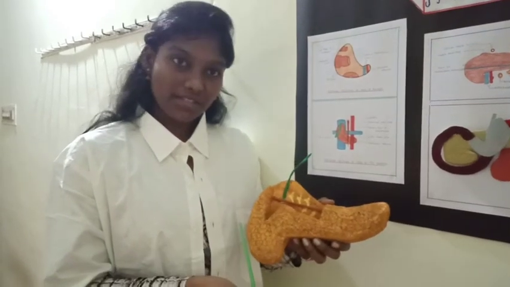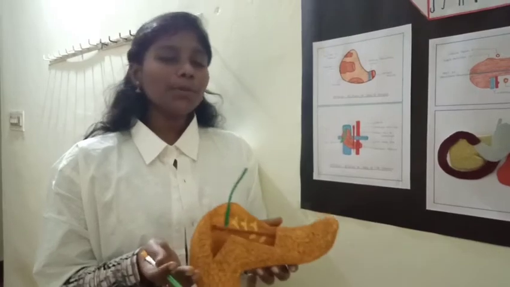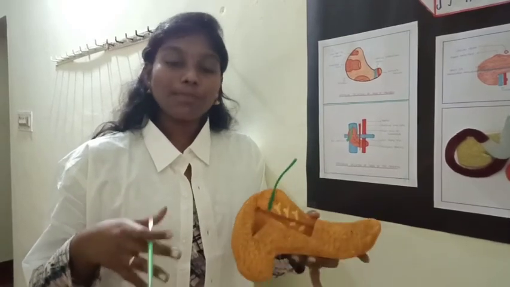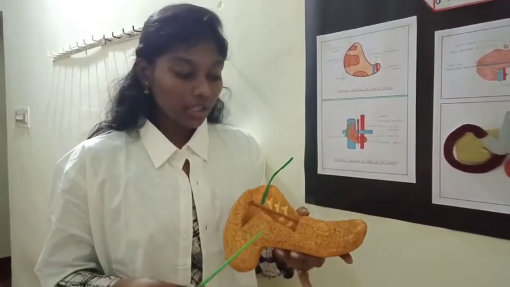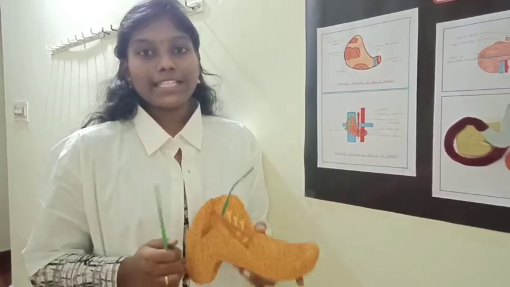And moving on to the clinical anatomy of the pancreas, it includes pancreatic cancer and pancreatitis. Pancreatitis is nothing but the inflammation of the pancreas due to the digestion of its own cells by the pancreatic enzymes. It may occur due to gallstones or overuse of alcohol. And that's all about the anatomy of the pancreas. Thank you.